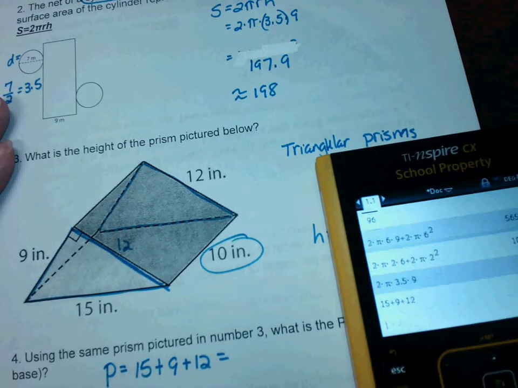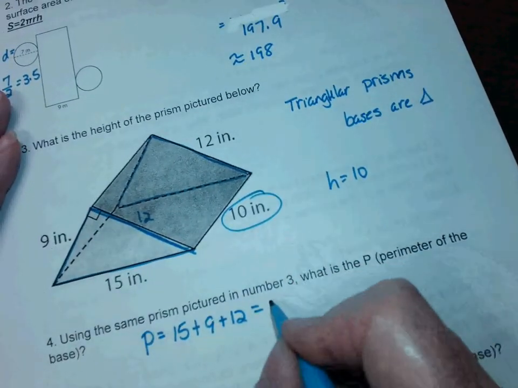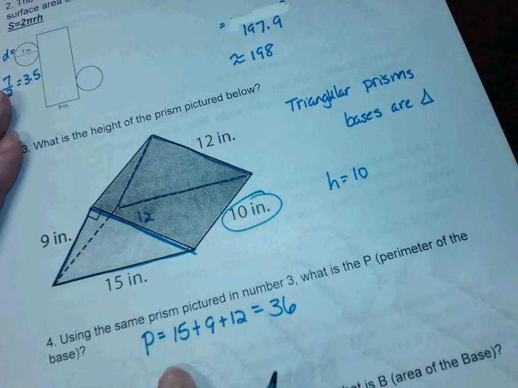All right, and then 15 plus 9 plus 12, that equals 36. That's my P. I got my H, I got my P.